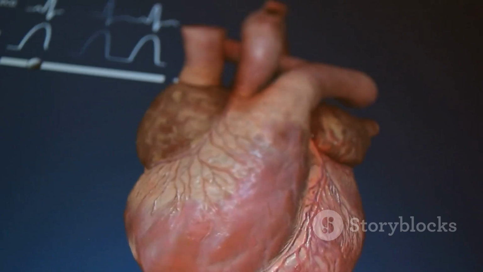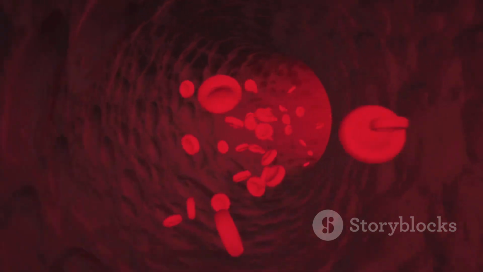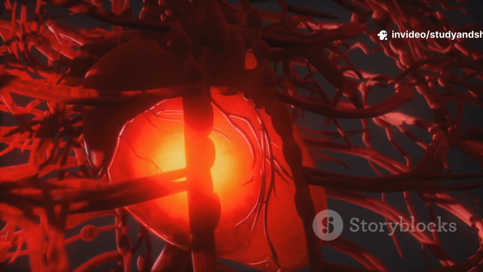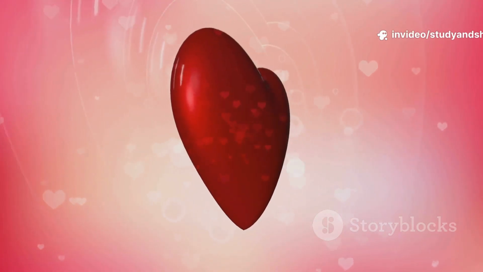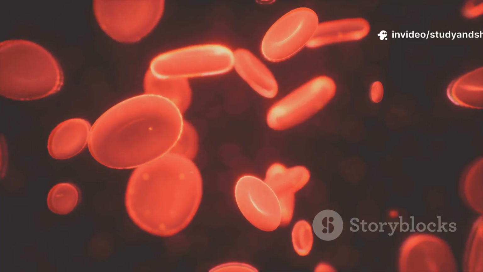Finally, the left ventricle contracts powerfully and sends the oxygen-rich blood into the aorta, distributing it to the entire body. This continuous cycle maintains life by nourishing cells and removing waste.